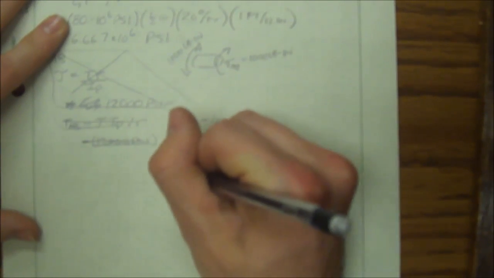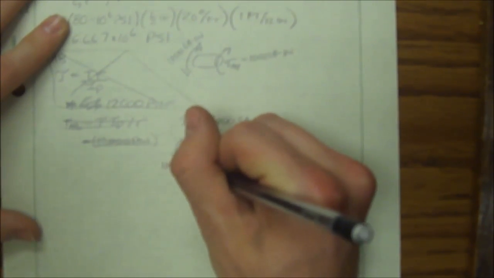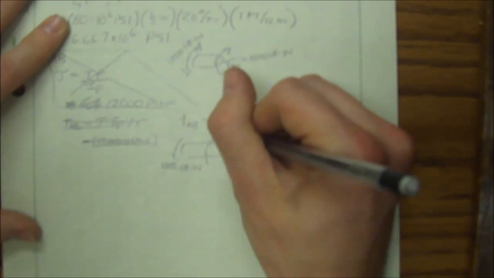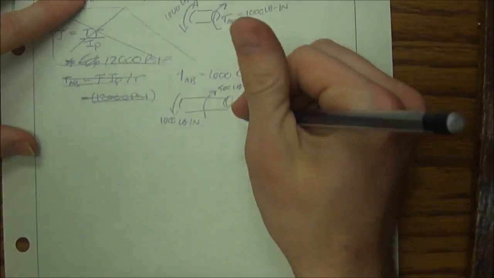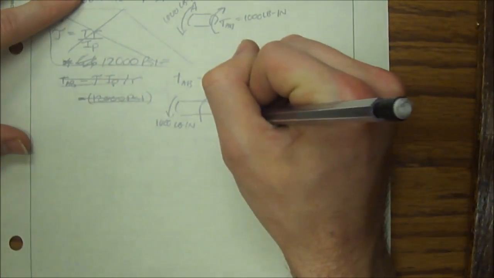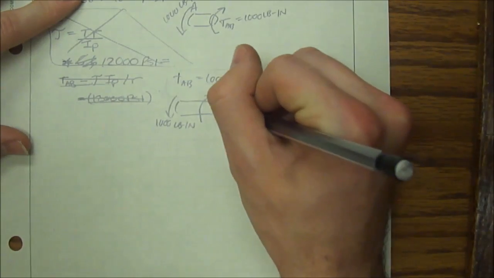I have 1,000 pound-inches there, and I have 500 pound-inches here. Now sometimes you can do these diagrams in your mind, but writing it down can really help you. So now I want to find my internal torque.